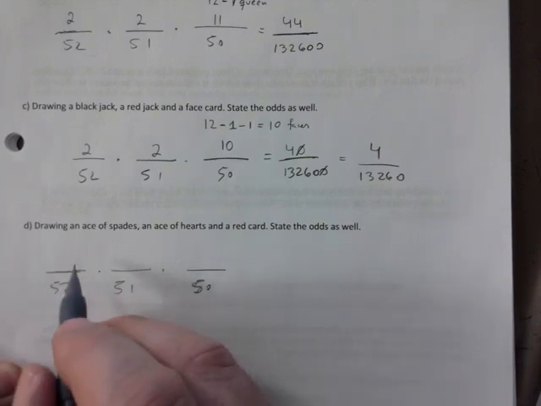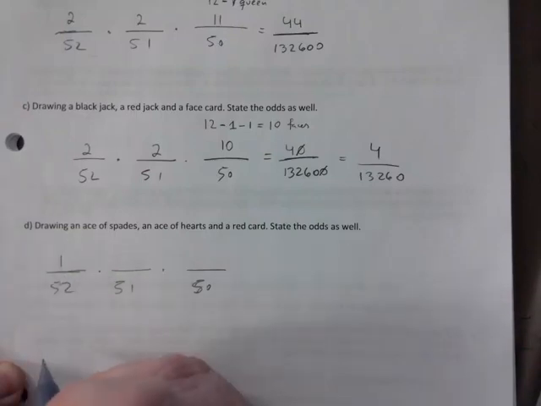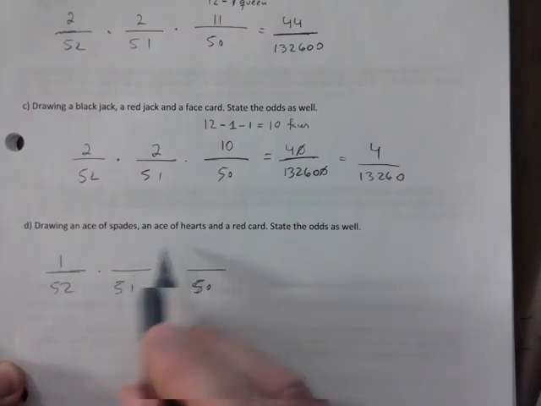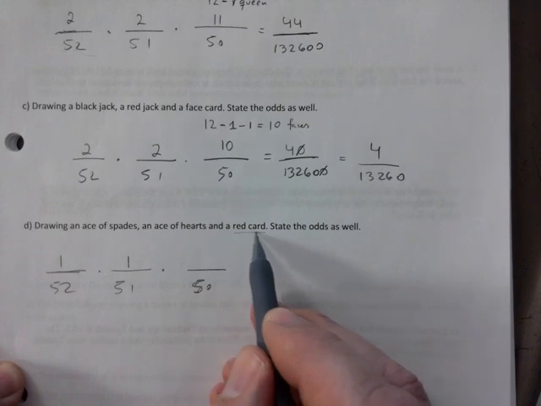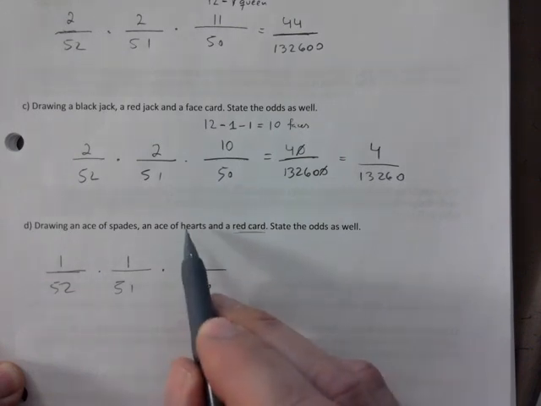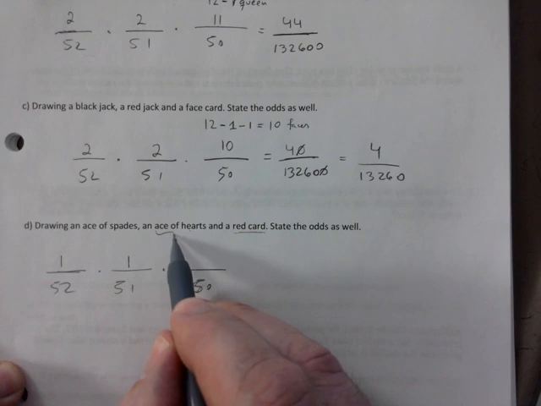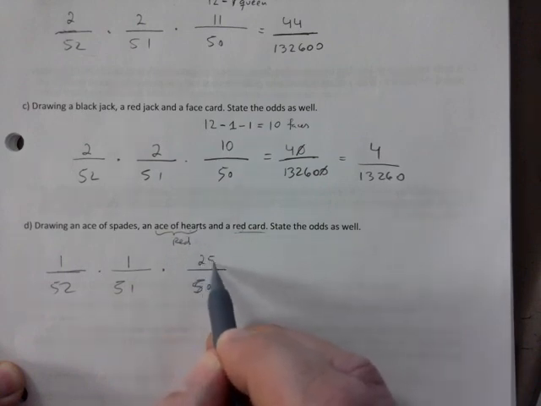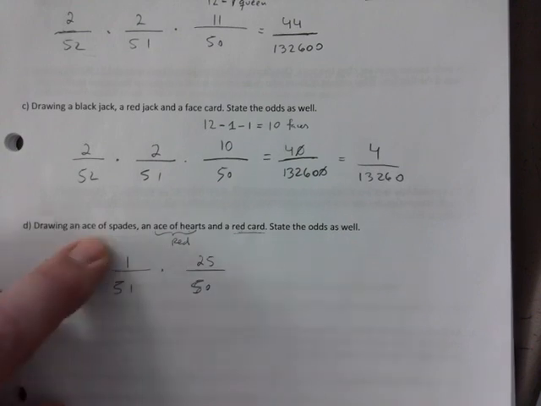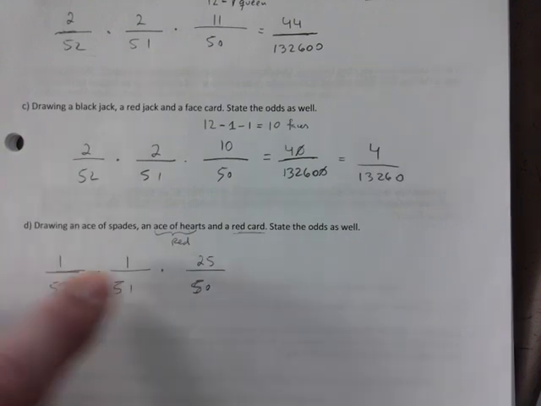Ace of spades, there's only one. Ace of hearts, only one. A red card. The heart, this is a red also, right? This is red. So you're down to 25 red cards because the spades is a black card, right?